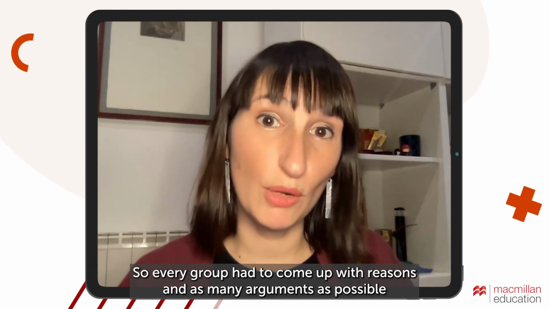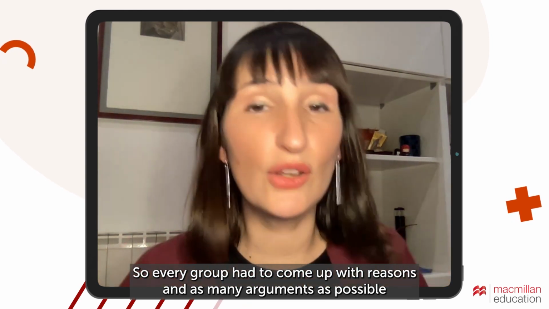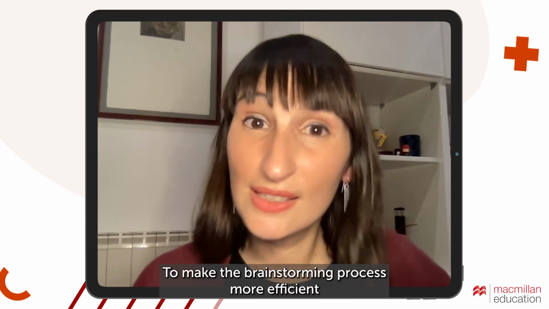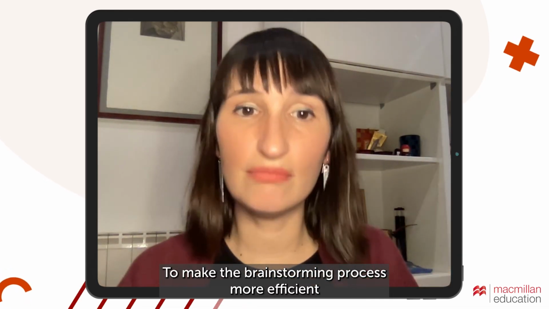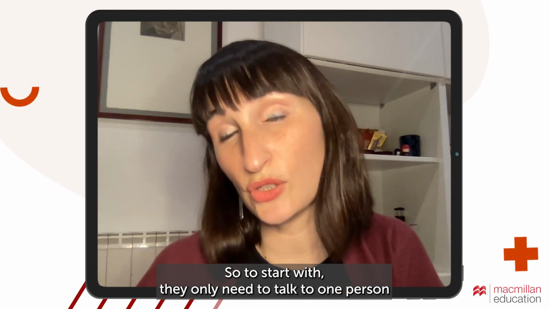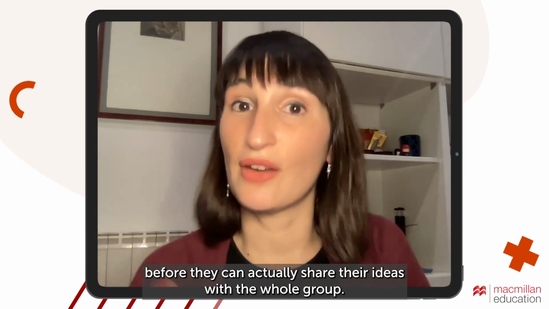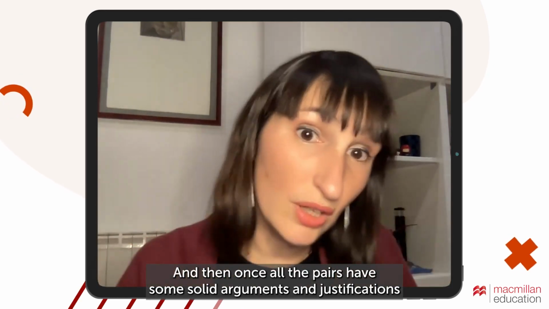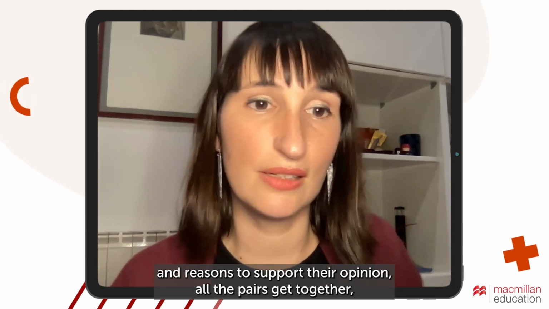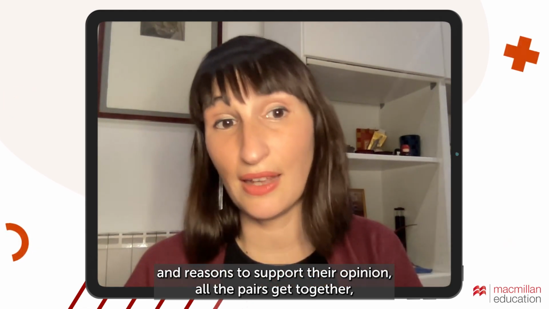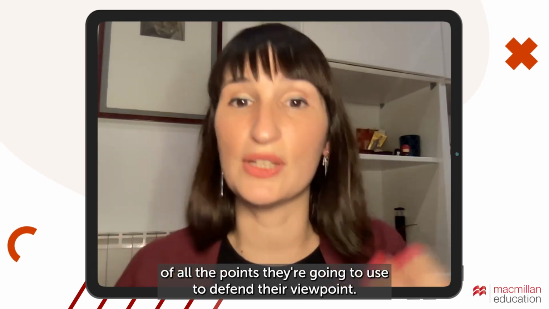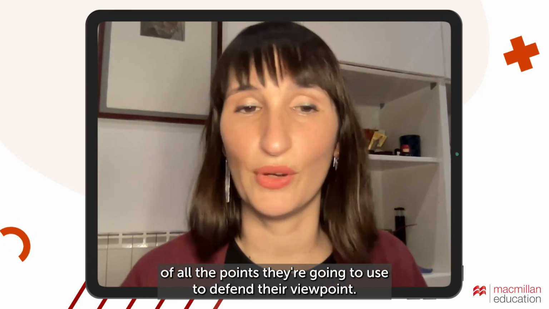One of the groups was in favor of the statement and the other one against it. So every group had to come up with reasons and as many arguments as possible to support their side of the argument. To make the brainstorming process more efficient, I usually put students in pairs within the same group. So to start with, they only need to talk to one person before they can actually share their ideas with the whole group. And then once all the pairs have some solid arguments, justifications and reasons to support their opinion, all the pairs get together to share their ideas and then make a final list of all the points they're going to use to defend their viewpoint.